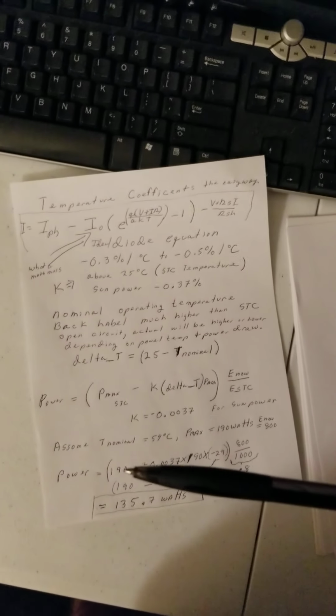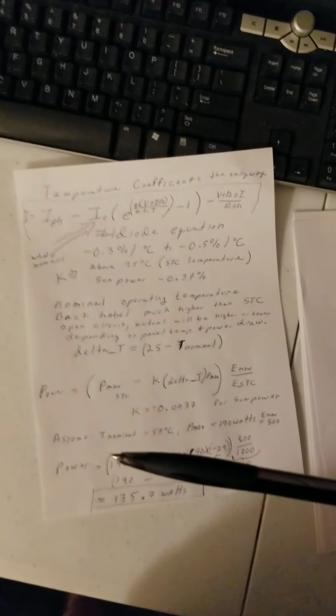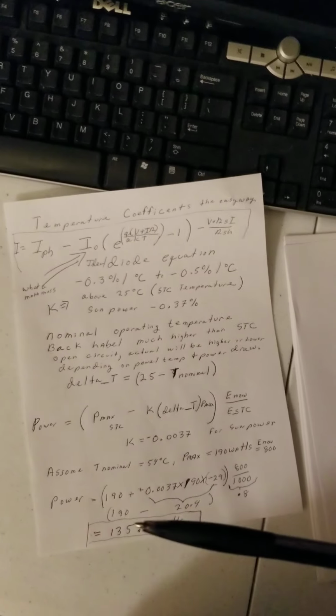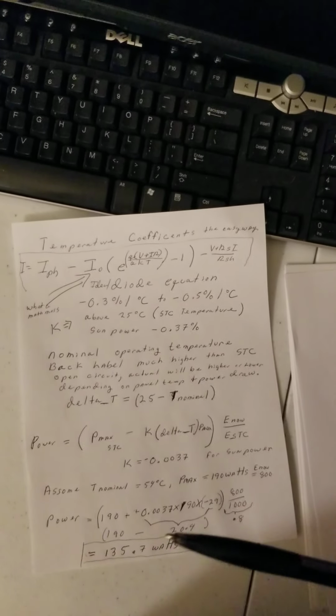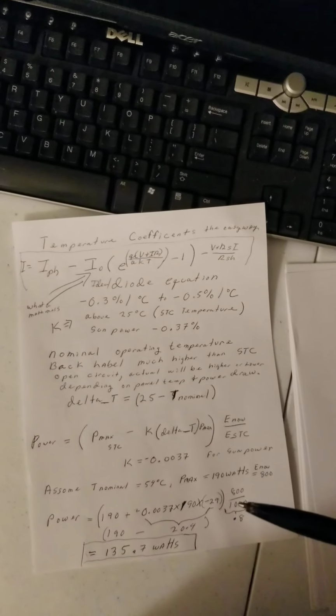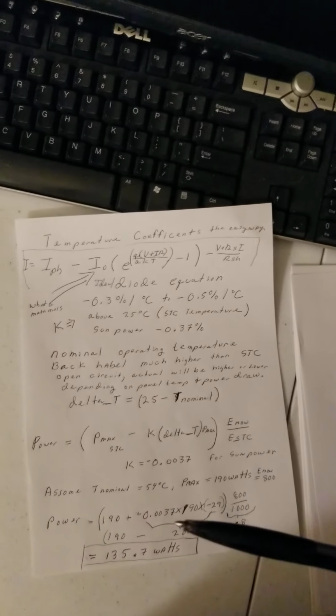So, if you have a 190 watt panel and get 135 watts out of it, that's okay, because the radiation is lower and the temperature coefficient's eating your lunch. Bye-bye.